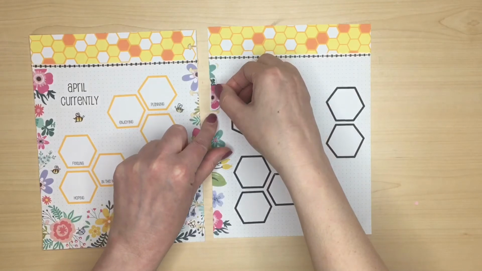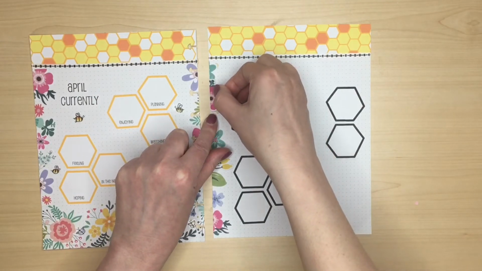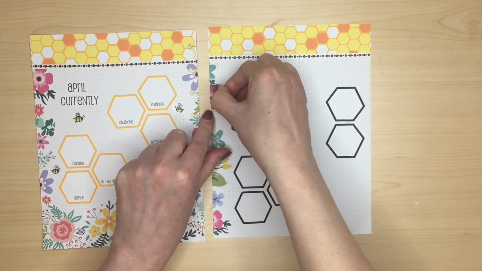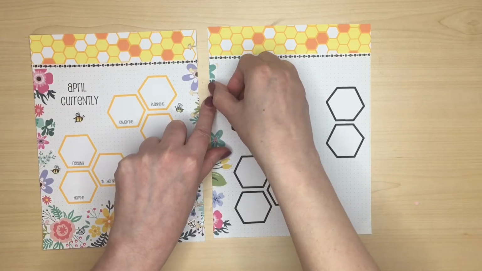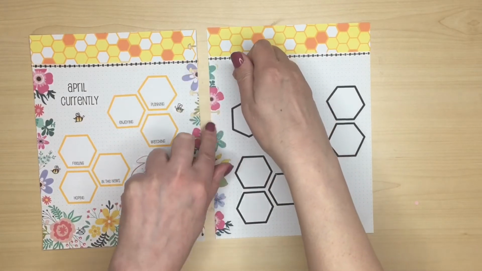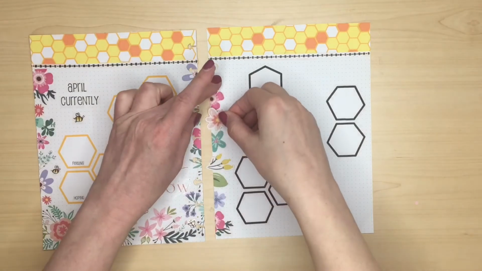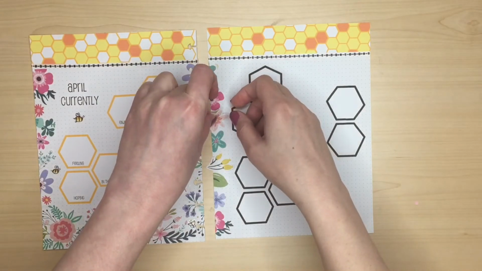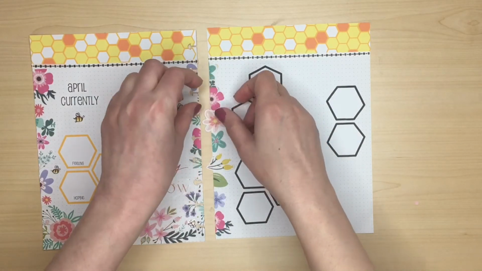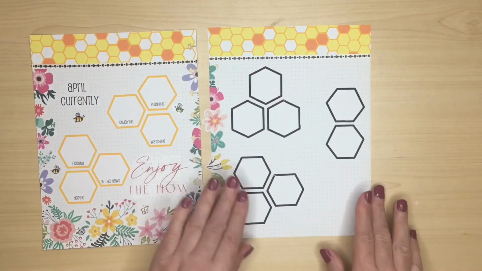Also, I'm using up some of the pieces from when I cut them off last time. So no sticker wasted in my spreads. This should be the last one. And then I can just trim them off.